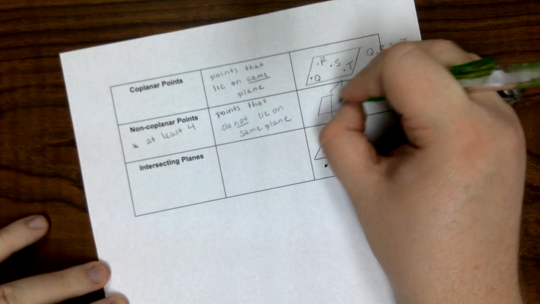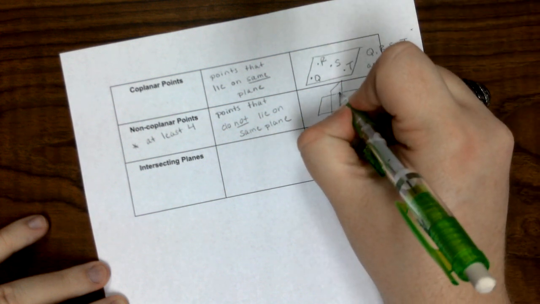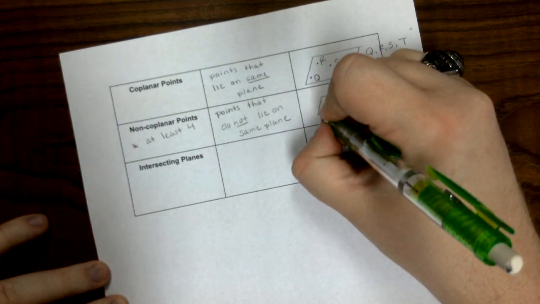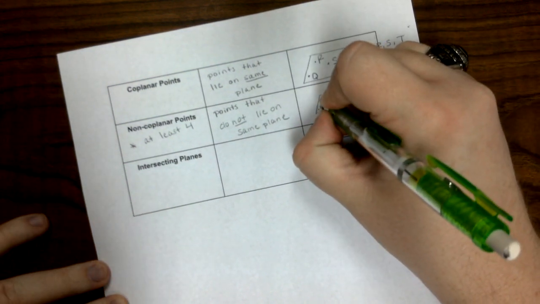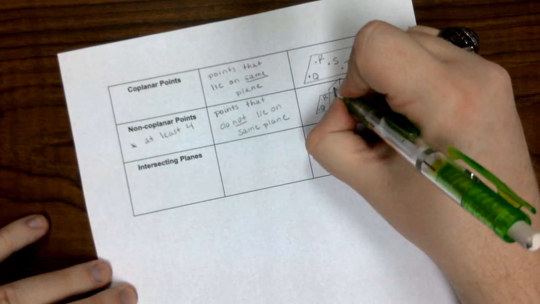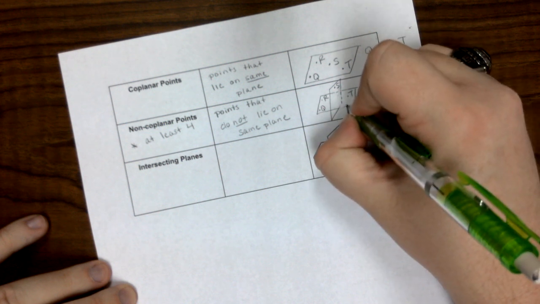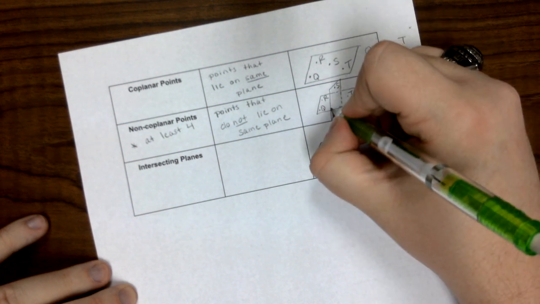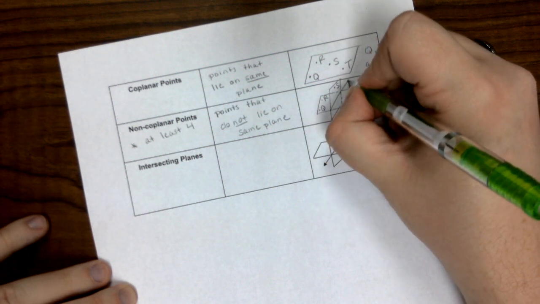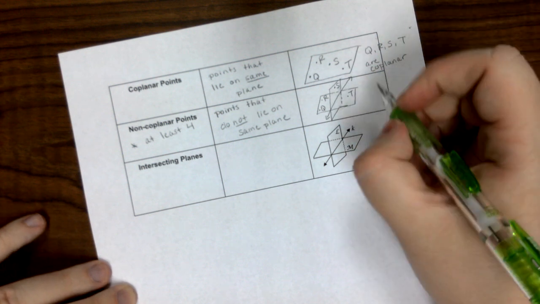Not the best artist in the world, so dash, dash, dash, dash, dash. Okay. So we're gonna put Q right here. We're gonna put R right there. We're gonna put S over here and T right here. Okay. Now I'm gonna draw this in also because I'm going to talk about it, but just so you know where the boundary line is at.